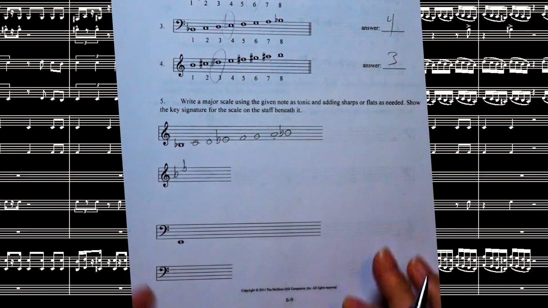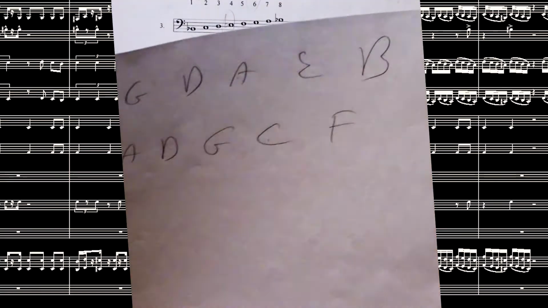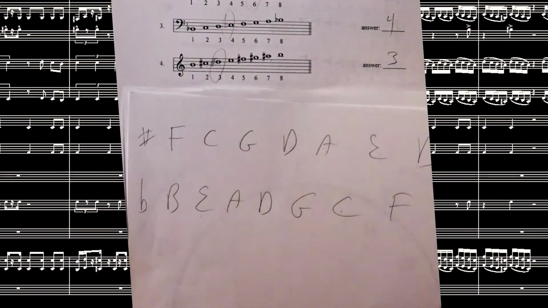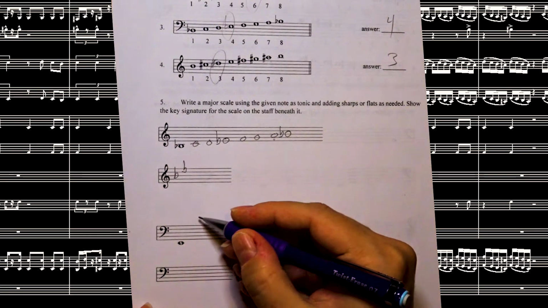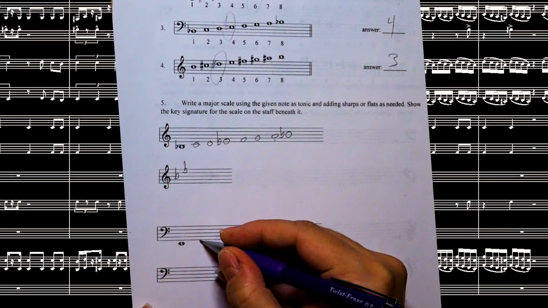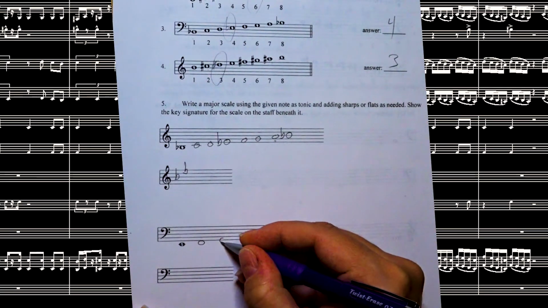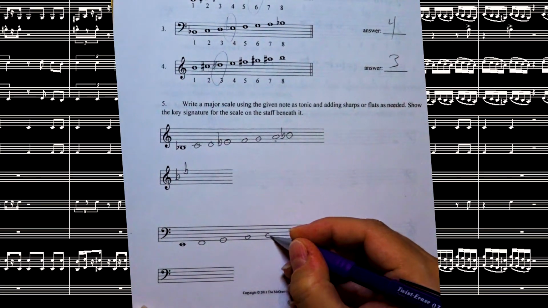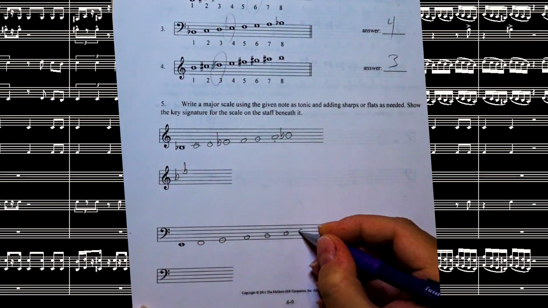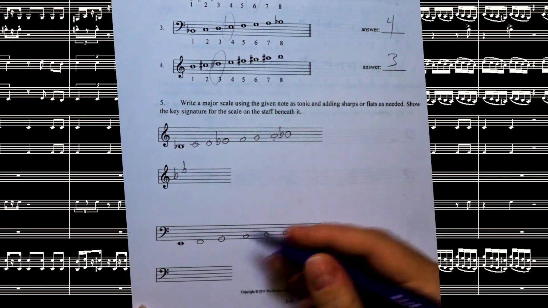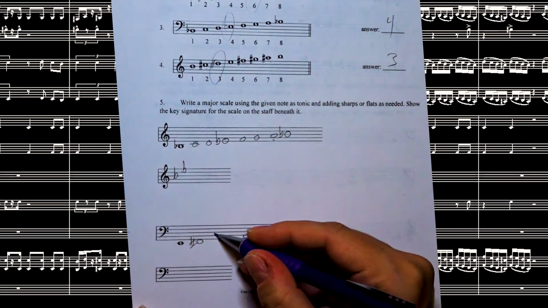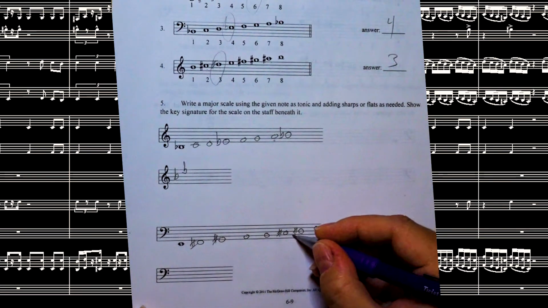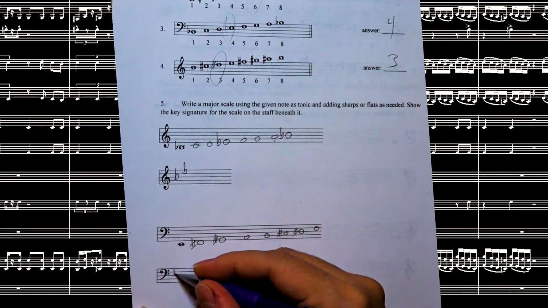All right, that's E. E's got 4 sharps. 4 sharps are F, C, G, and D. So let's write these out first. So F, C, G, and D. So there's the key signature.